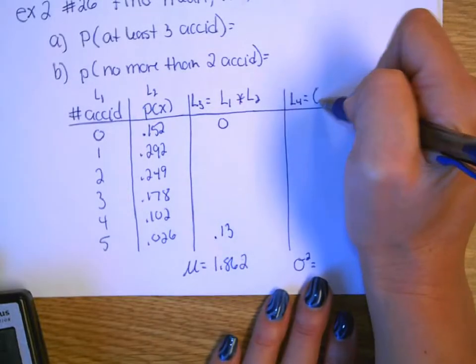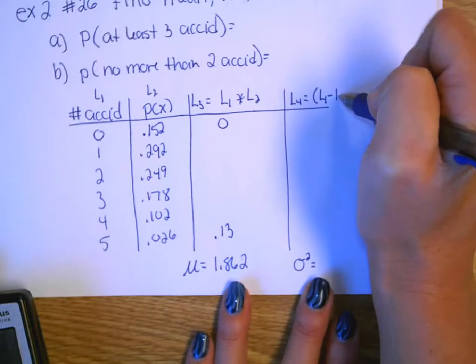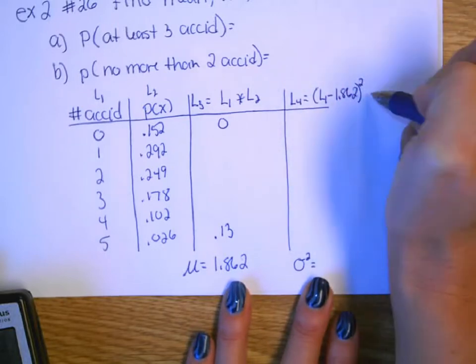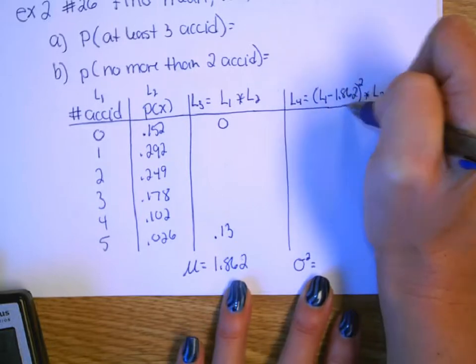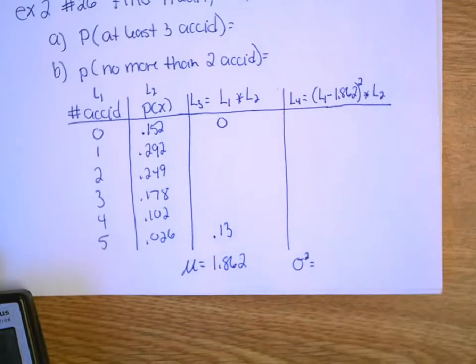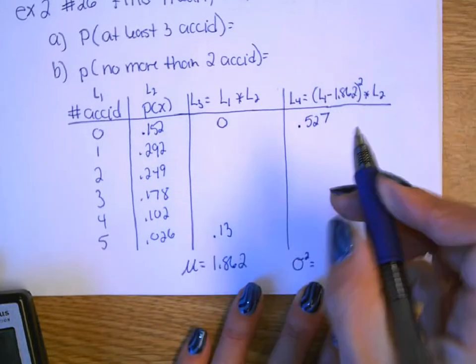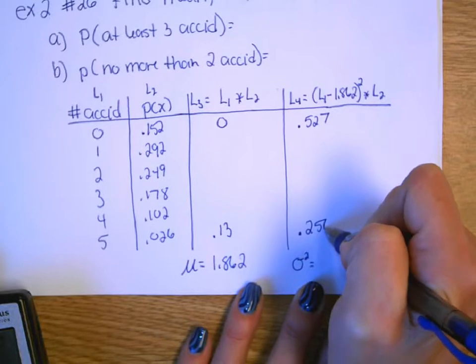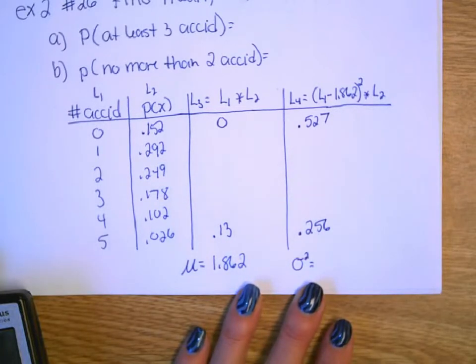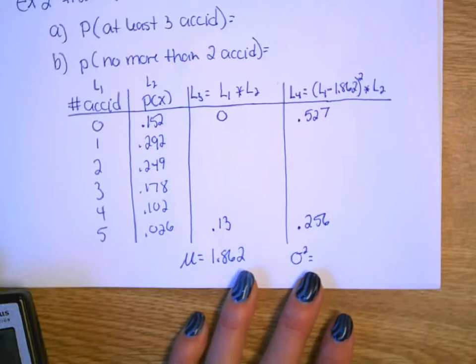So in parentheses, L1, subtract 1.862, square that, times by L2. And I'm in L4. Let's see, L1 squared times L2. I got 0.527, and on the bottom, 0.256. So far, so good? Then if you sum those up, that will be your variance.